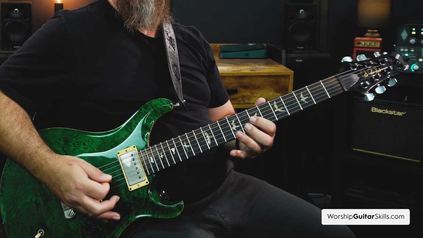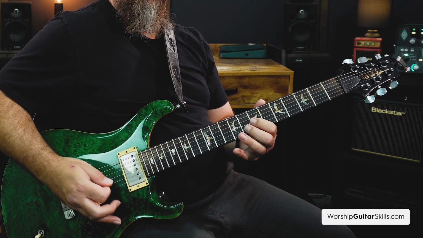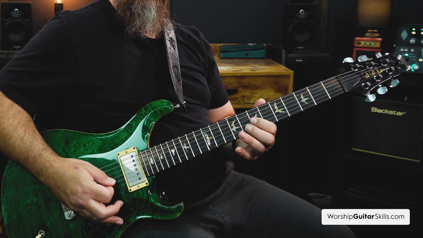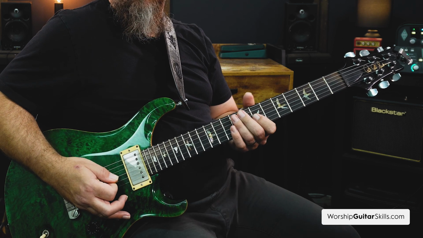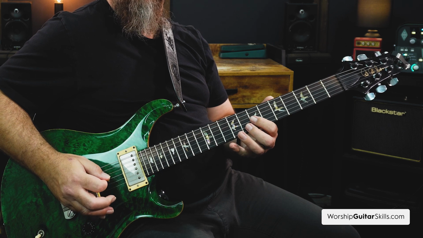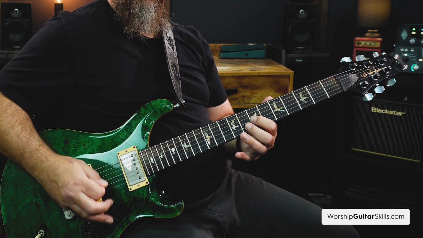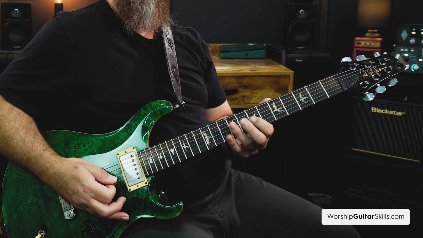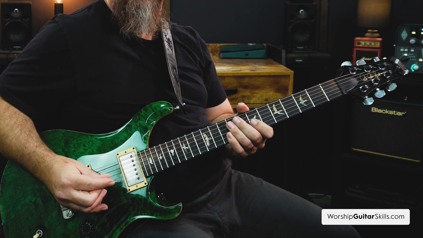But in this case, I'm playing everything with downstrokes because I really want to accent those notes. And I'm using palm muting because if I don't palm mute, it's just a little bit too much with all the notes bleeding into each other.